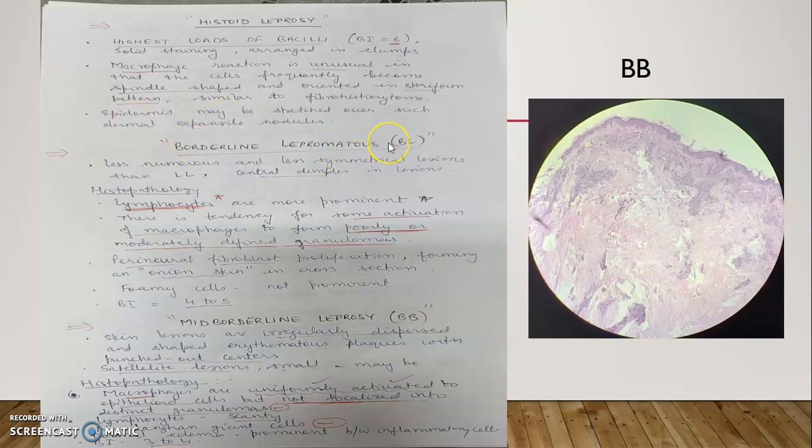Then borderline lepromatous leprosy. In borderline lepromatous leprosy, less numerous lesions are seen and they are less symmetrical than LL. They have central dimples in lesions. On histopathology, lymphocytes are more prominent as compared to LL. In LL, plasma cells are prominent. In BL, lymphocytes are prominent and there is tendency for some activation of macrophages, but poorly or moderately defined granulomas.